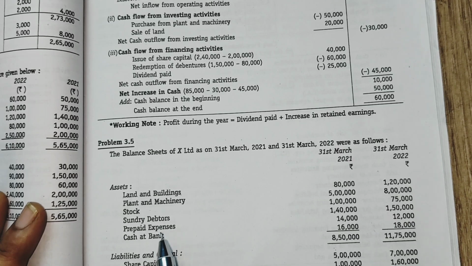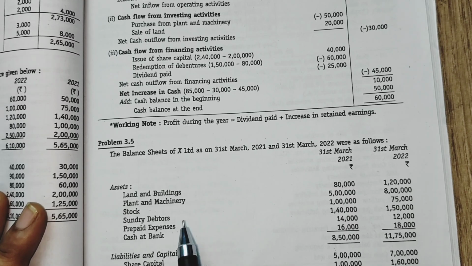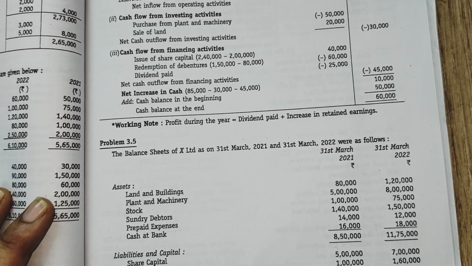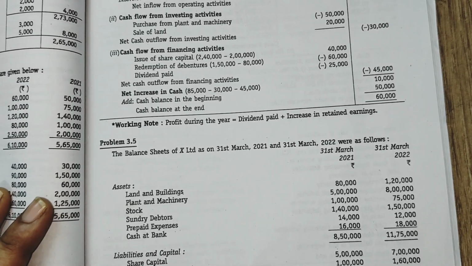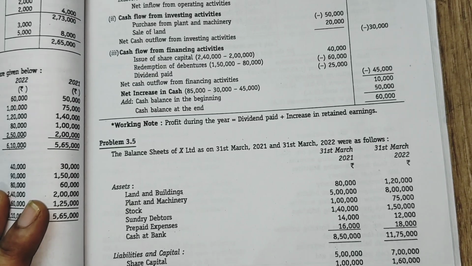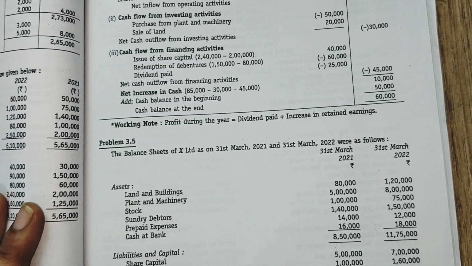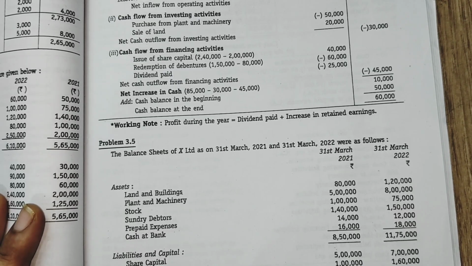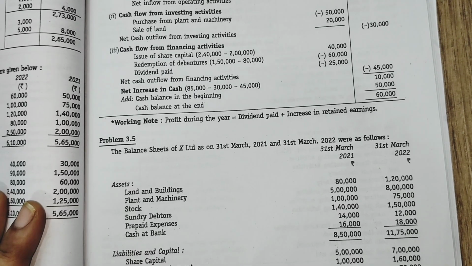Stock, debtors, prepaid expenses, cash at bank, operating profit, profit before working capital changes, under that you are showing. Share capital, it is a financing. Profit and loss account, you are showing under operating activity. General reserve, operating activities. Sundry creditor, bills payable, outstanding expenses are current liabilities. Working capital changes, under that we are showing.